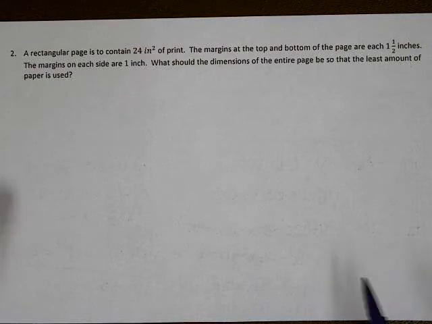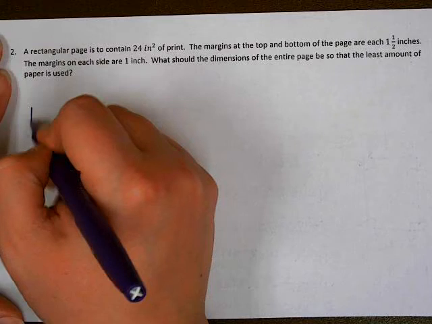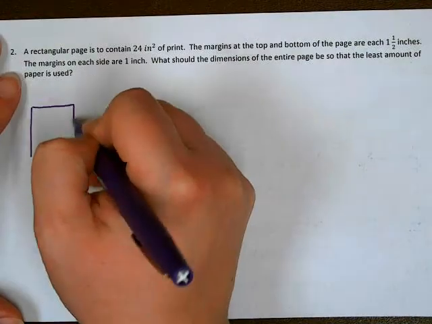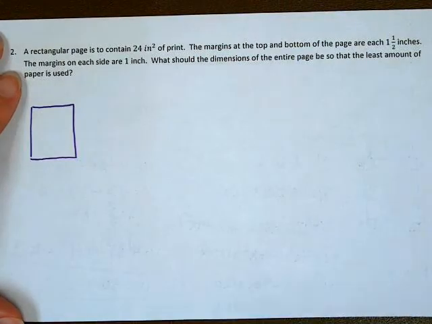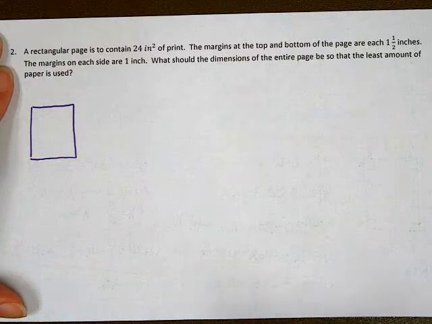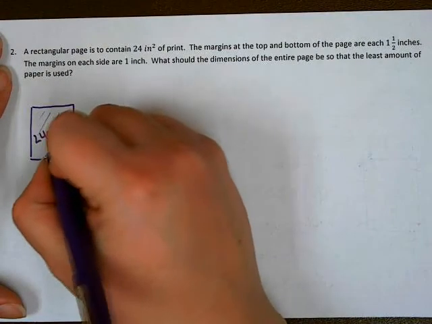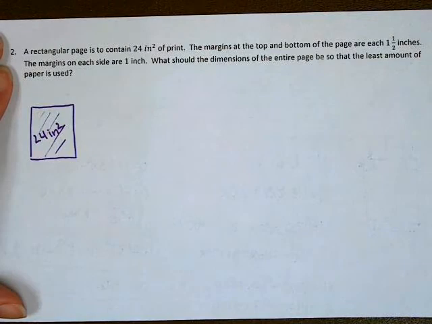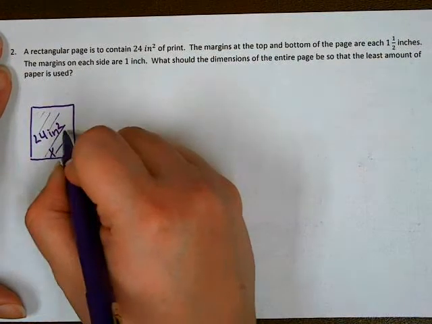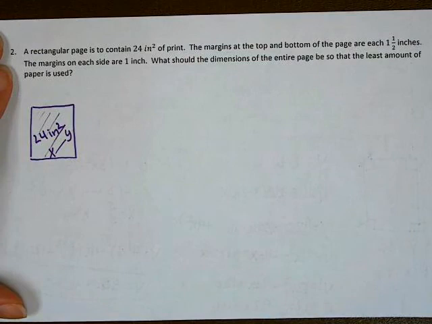So we did an example like this together. We did question 3 from your practice because this is a more difficult one. So what we're really looking at here is whatever this picture is, all right? We don't know exactly what it is, but we know that the area of it is 24 inches squared. The dimensions of it we don't know. I'm just going to call them X and Y. But it's some type of picture, okay?